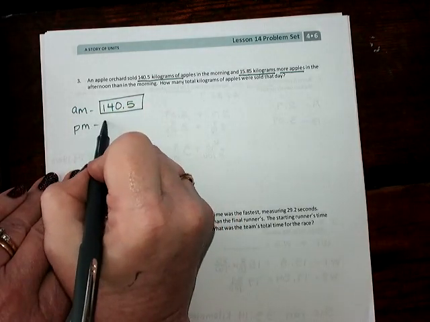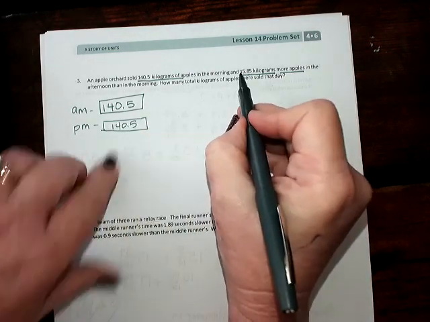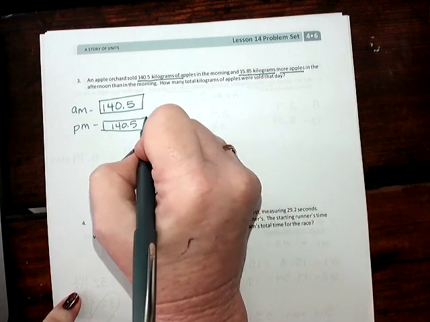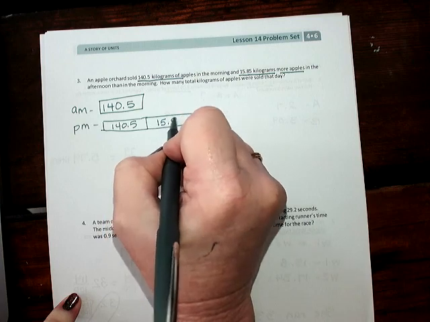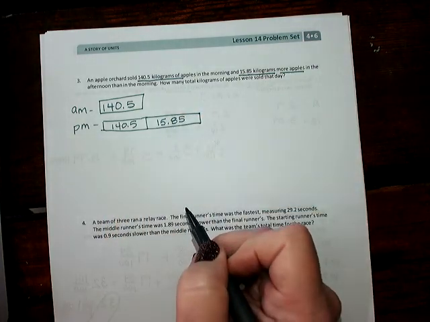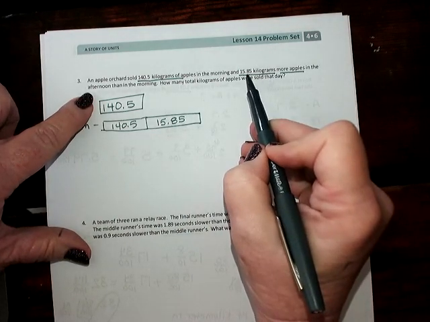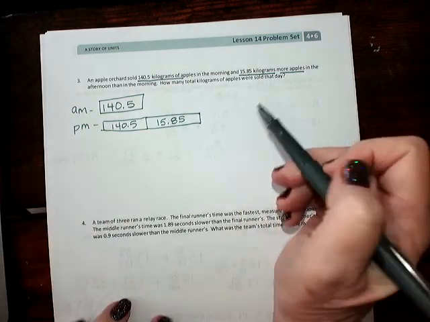Well, my PM apples is going to be 140.5 because it's the same as the morning, plus another 15.85 or 15 and 85 hundredths in the afternoon, because it says that it sold that and then this much more. So how much was sold that day?